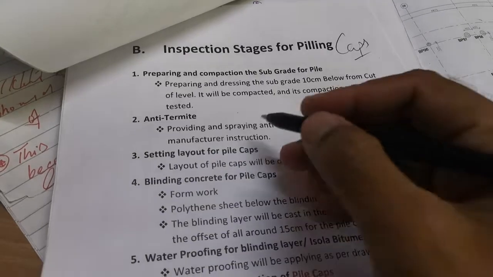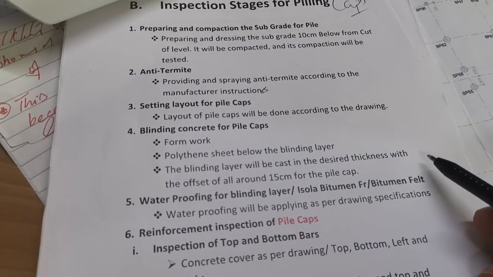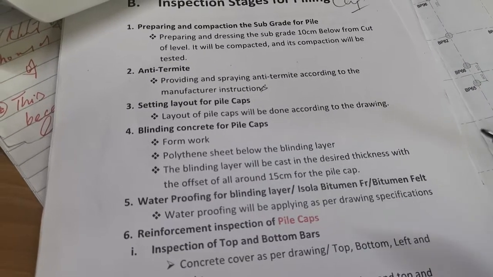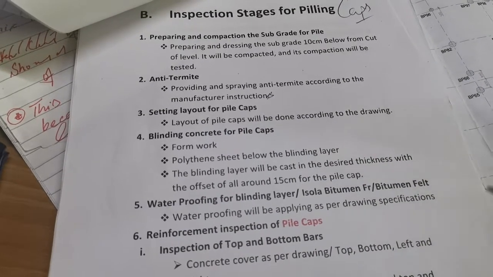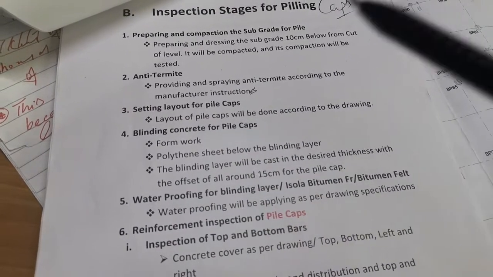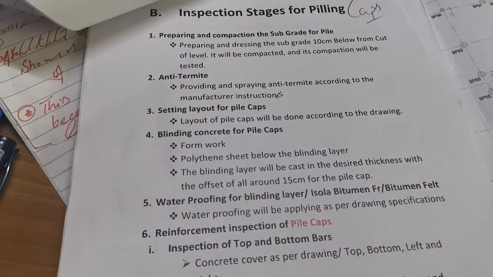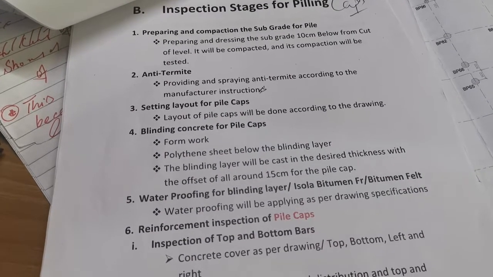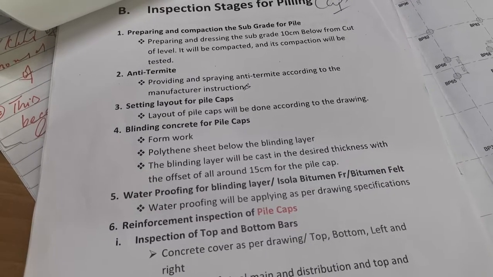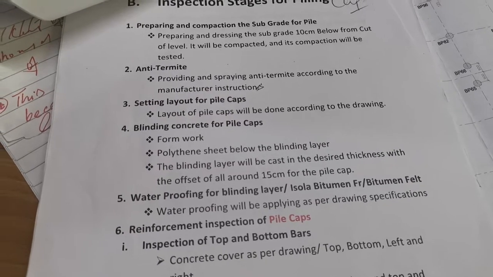Setting layout for pile caps. The layout of pile caps will be done according to the drawing that I already previewed. After the preparation and dressing of the subgrade, we will do the layout for PCC. This we will also check through a total station, or if the engineer is experienced, he can do it manually, but if there are a lot of piles, they can use the total station. This is very quick and fast.